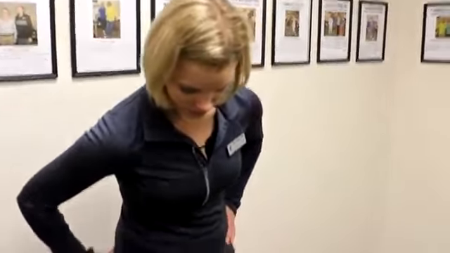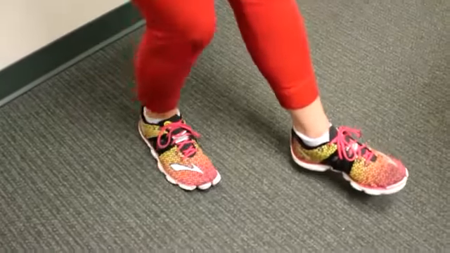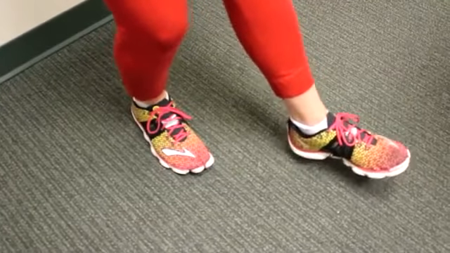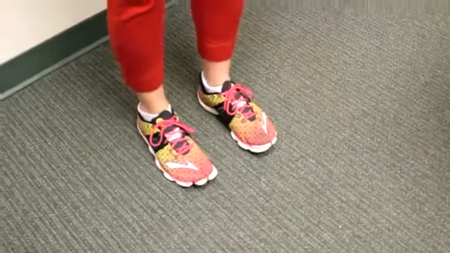And then if you want to look down at my ankle, you can see my ankle's moving back and forth from side to side, which means I have a little bit of instability in my ankle.